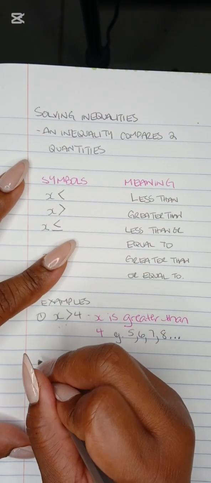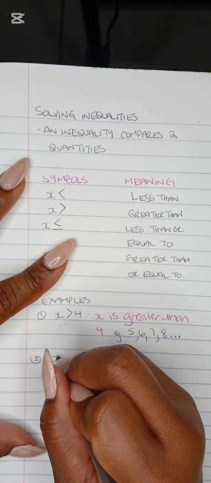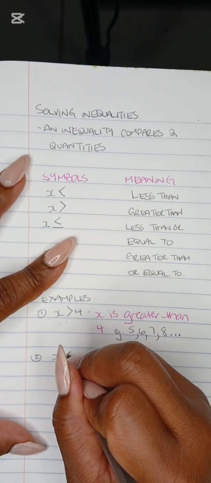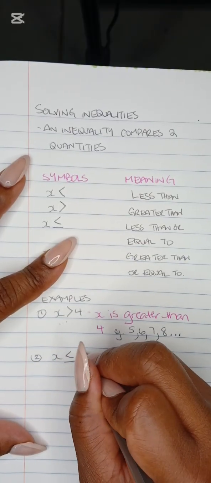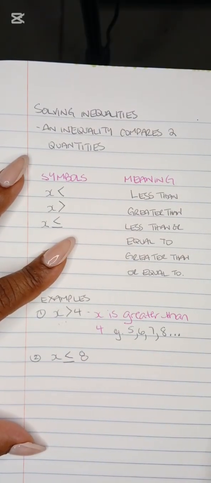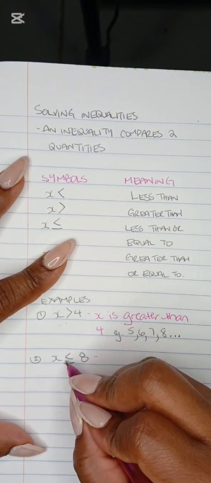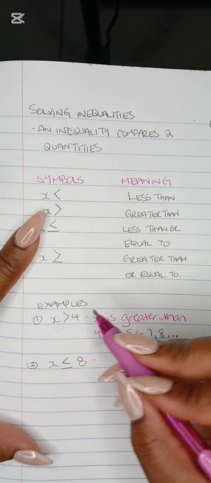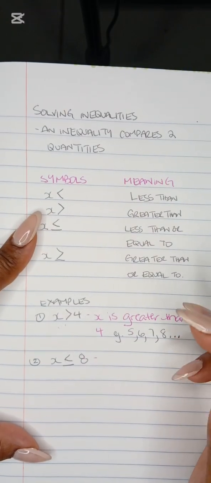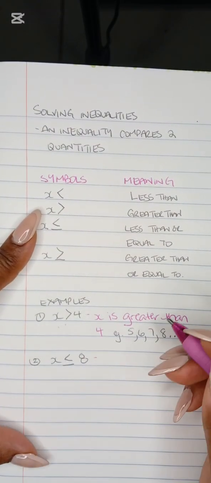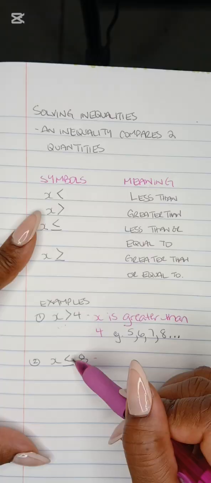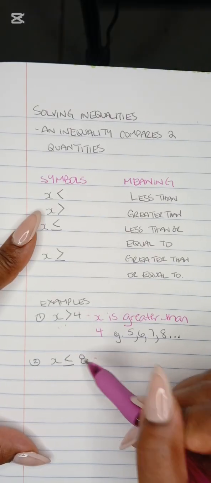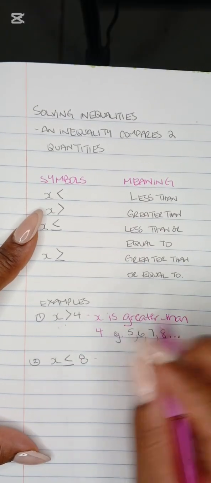Okay? If we have x less than or equal to, this means, because remember the pointy is to this. So back in the day, they taught us that this is the fish's mouth, right? So of course the fish will want to eat whatever is bigger. So because the fish's mouth is open this way, the fish will want to eat 8, so 8 is bigger than x.